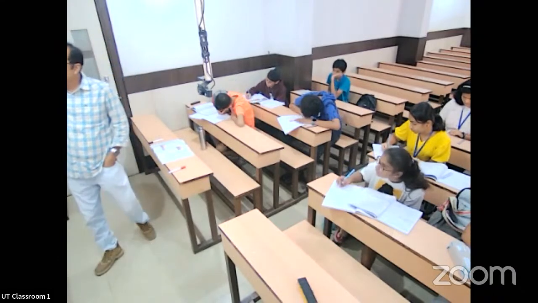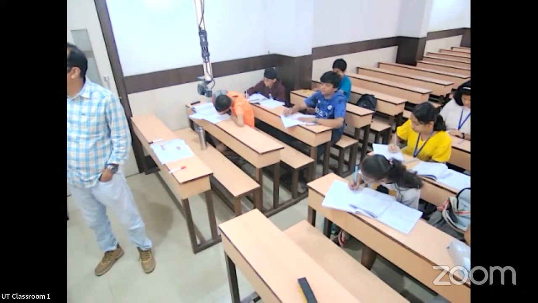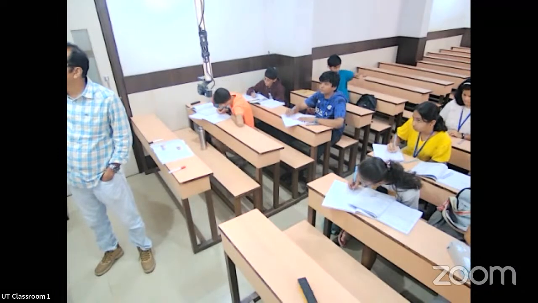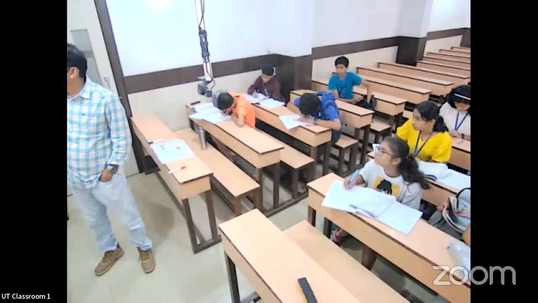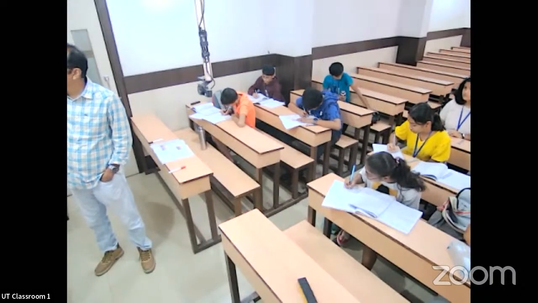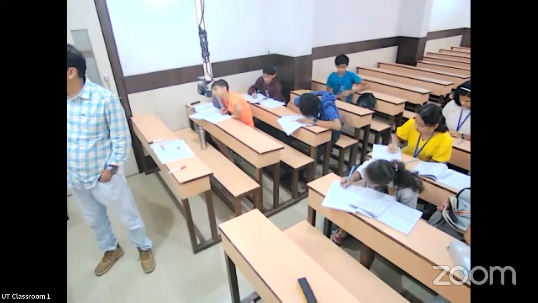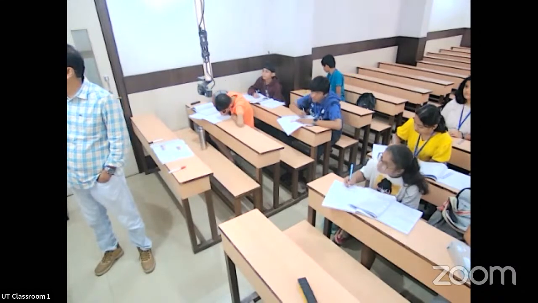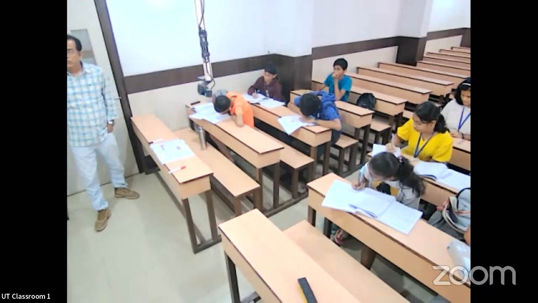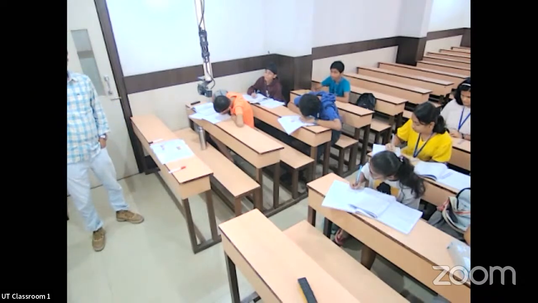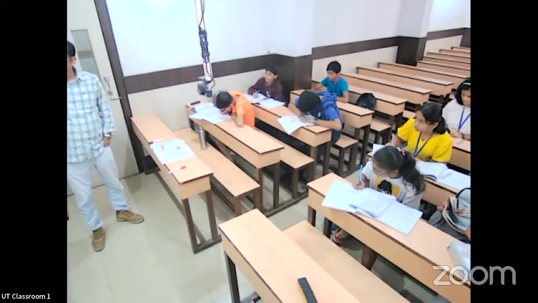What are the three equations of motion? Do you remember? What is the first equation of motion? V is equal to U plus AT. S is equal to UT plus half AT square. The third is V square is equal to U square plus 2AS. These are called three equations of motion, which give relation between velocity and time, position and time, and velocity and displacement.